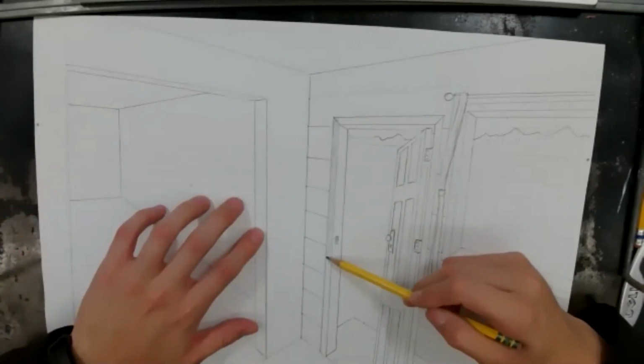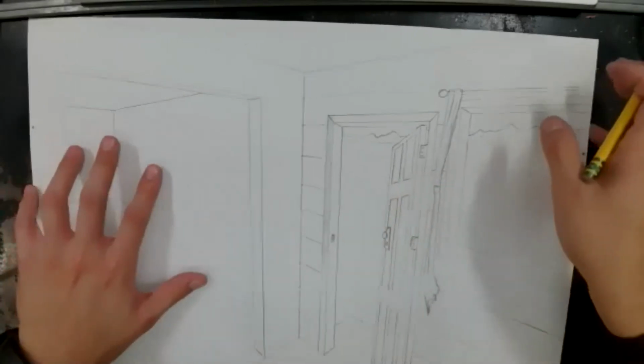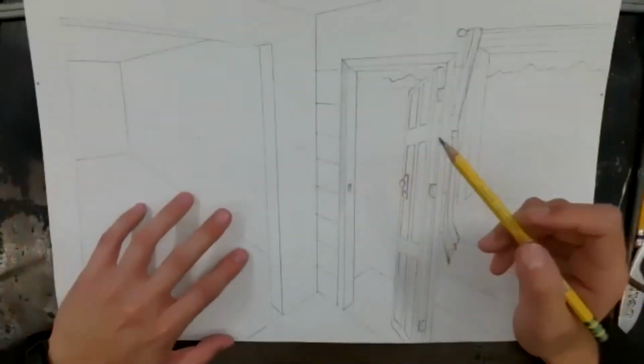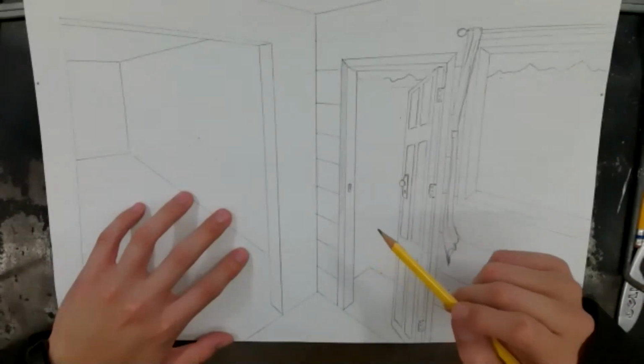Mister, can you erase your paper? Is that good? Yeah. All right.